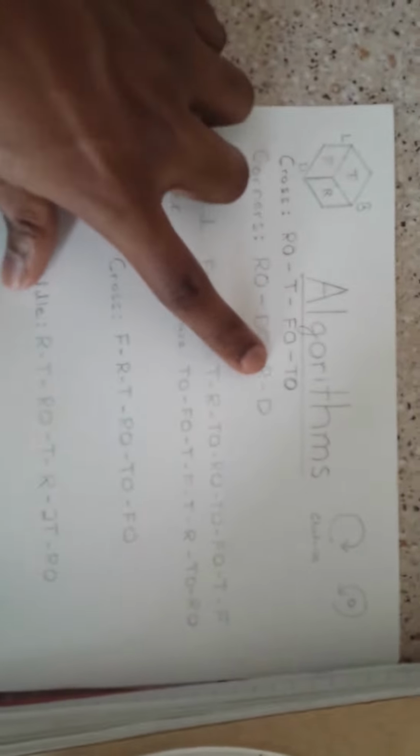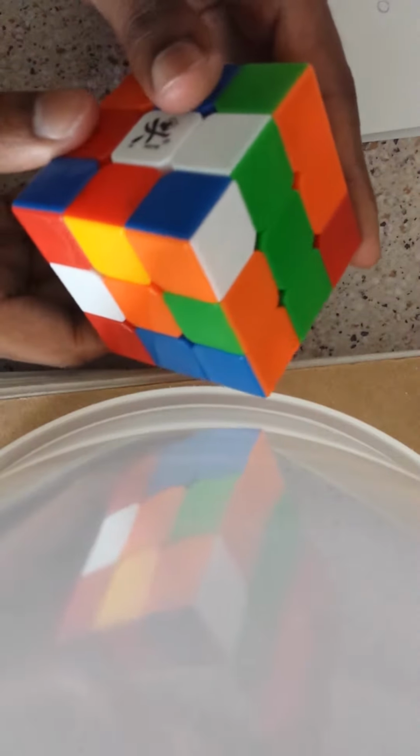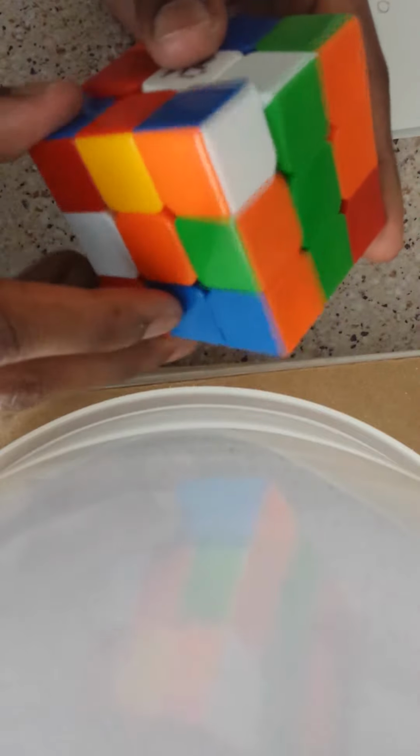Well, we'll use our first formula. The first formula is this: RO, T, FO, TO. So what does that mean? What we do is we put the flipped square right here. This is our starting position, so we have our green right here and the orange. This will help us flip these two. The first thing we do is RO, so right side opposite. So we'll turn the right side counterclockwise.